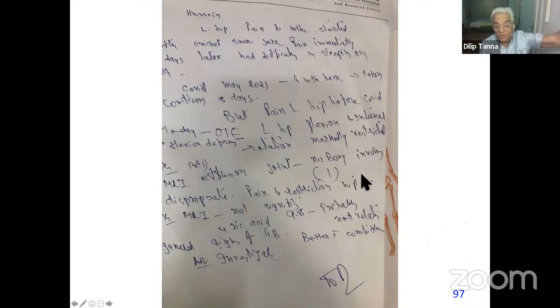Disproportionate pain and restriction of the hip. X-ray and MRI not significant. Uric acid 9.8. So again I found something. But I said uric acid 9.8 cannot have these findings. These findings are not something which I can explain.